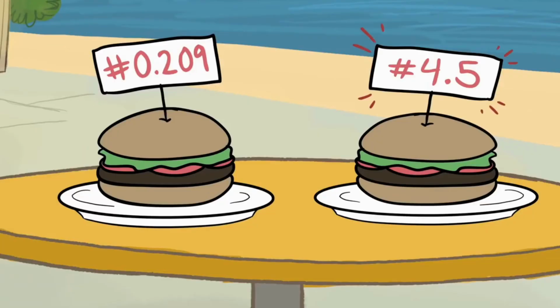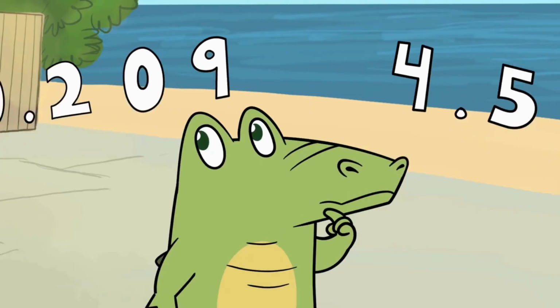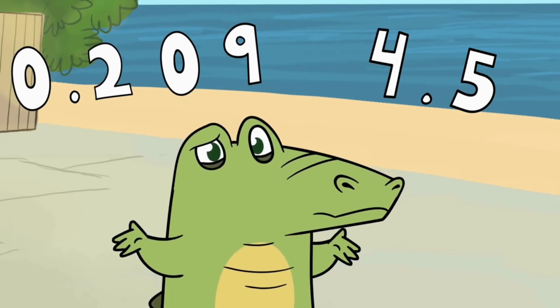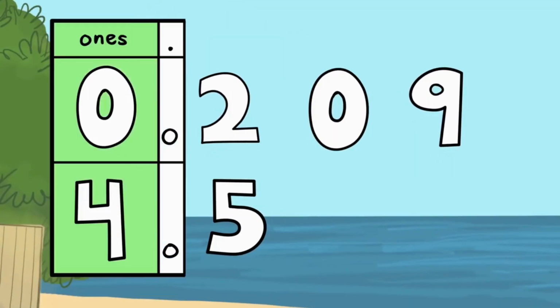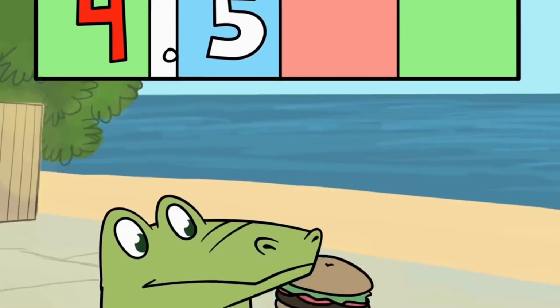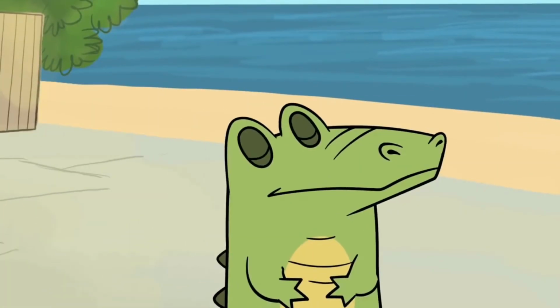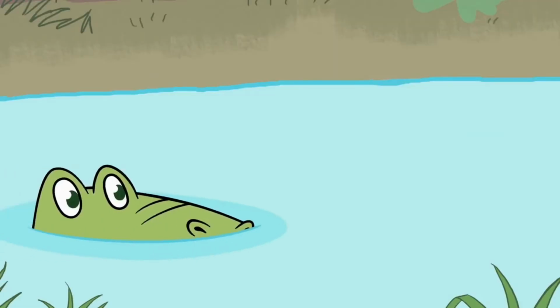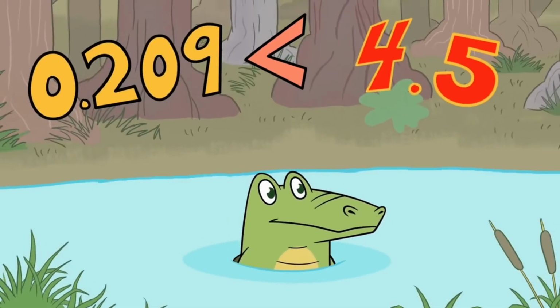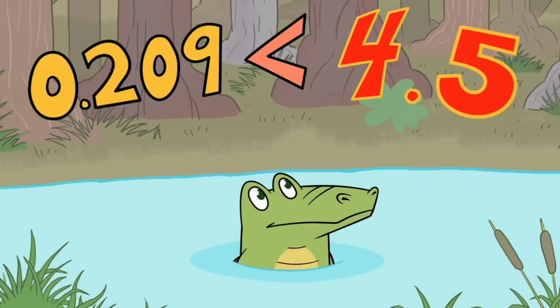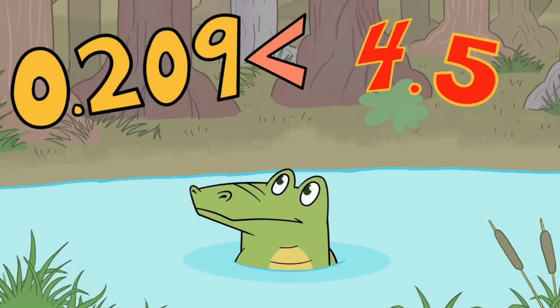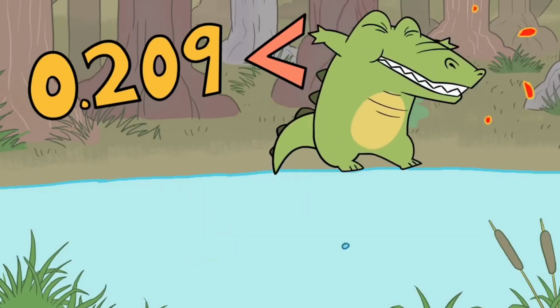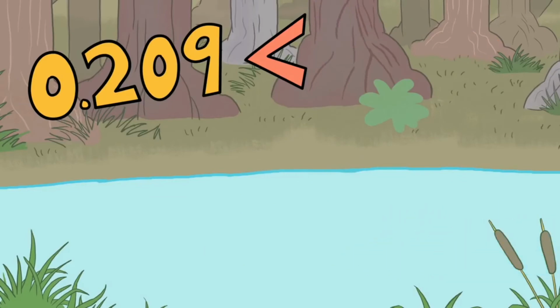209 thousandths and 4 5/10. The gator eats the one with the greater contents. He looks at the place values from left to right. Four's the greatest ones place, so he takes a big bite. The hungry alligator eats the value that is greater. The value that is least is never part of his feast.